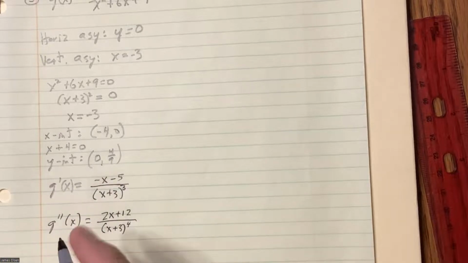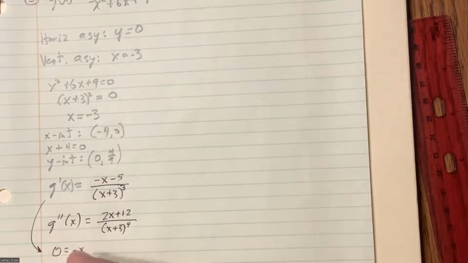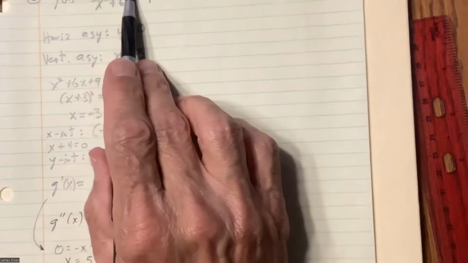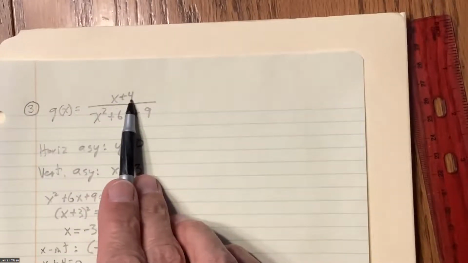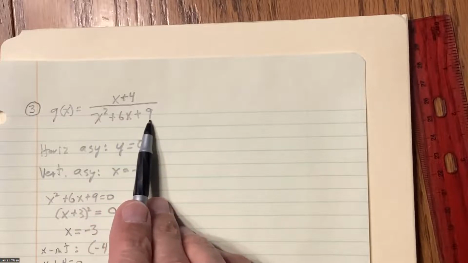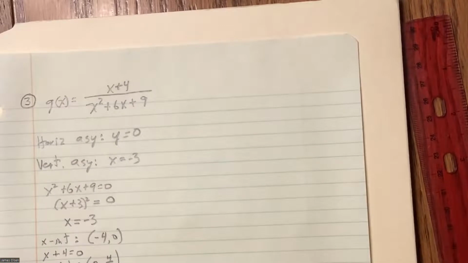Setting the first derivative equal to 0 means the numerator is equal to 0. And we get x equals 5. That's our critical value. And then when we substitute in the original function, it looks like we have 9 on the top, 25 plus 30 plus 9 on the bottom. So we have, from a calculator, negative 1/4, pretty small.